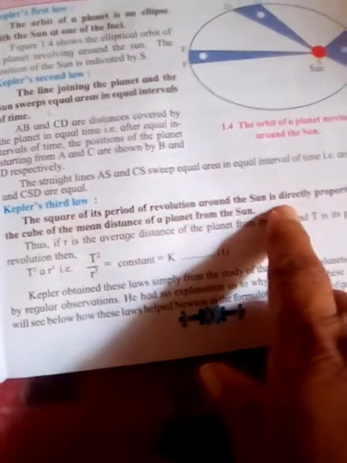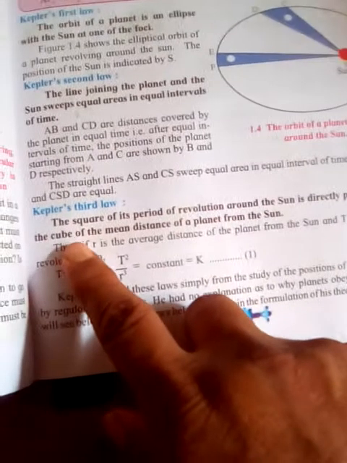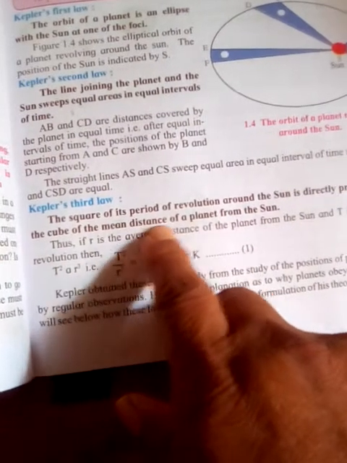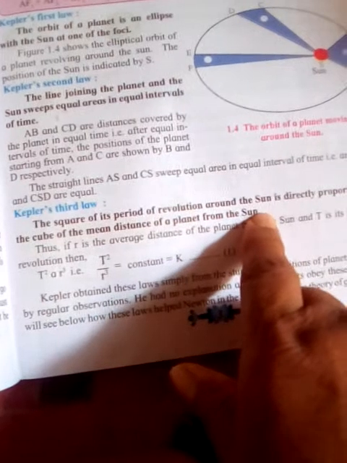And then the third law is the square of the period of revolution around the sun is directly proportional to the cube of the mean distance of a planet from the sun.